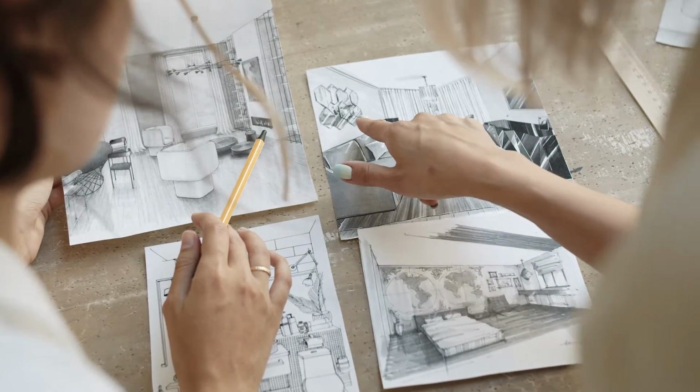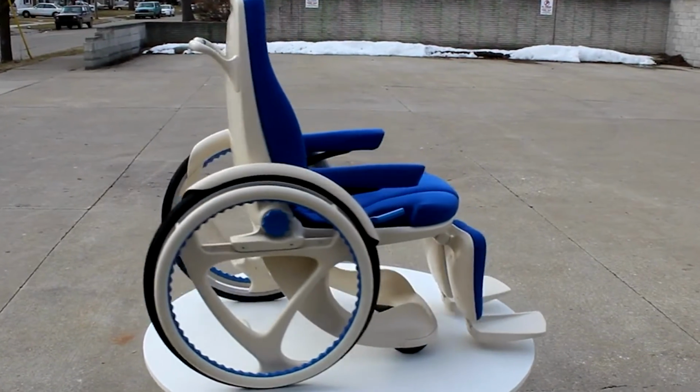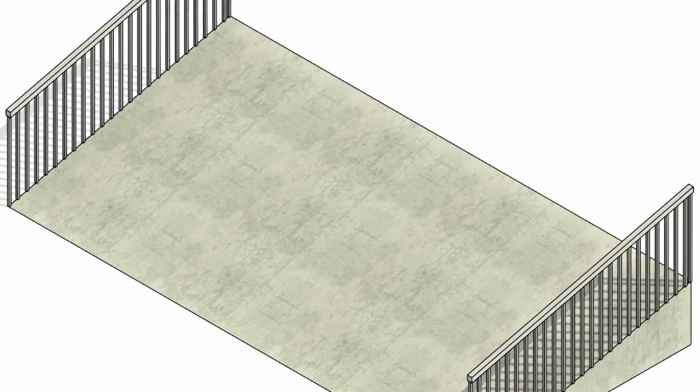One of the major emphases of our modern day design is inclusivity, and by inclusivity I mean considering the disabled. So one of the major components used in considering the disabled in our projects are ramps.